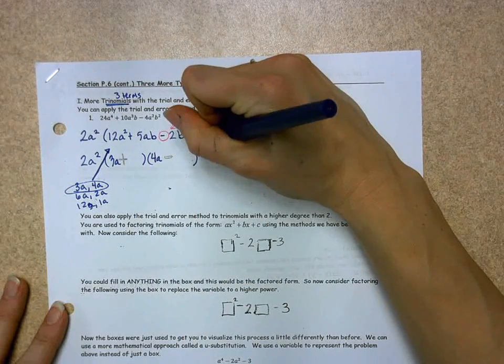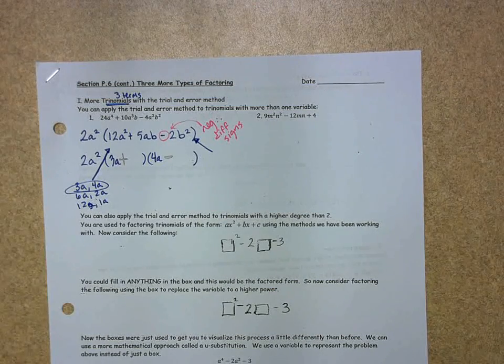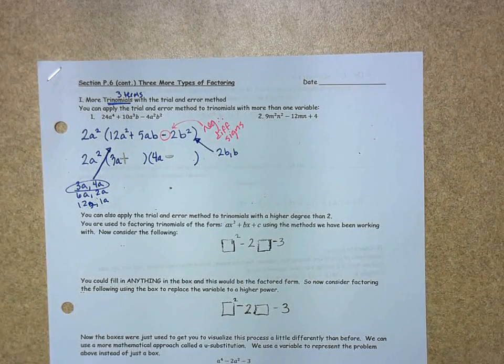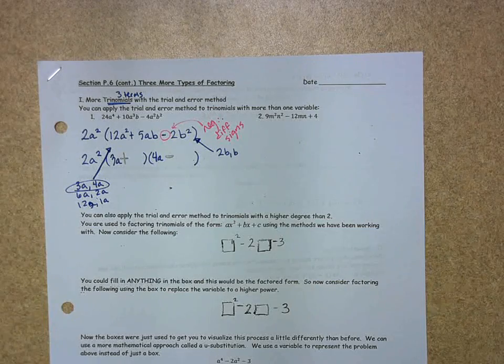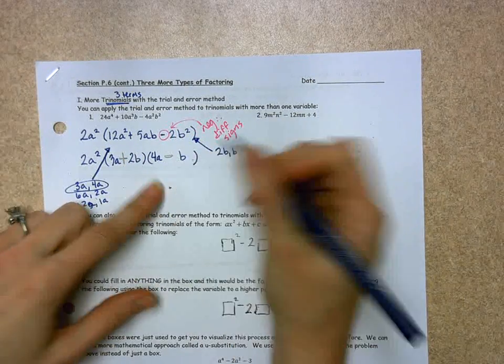Now, looking at 2b squared, what multiplies to be a 2b squared? 2b and b. Now, before I place them inside of the parentheses, let me stop you for a second. Would I ever place the 2b in with the 4a? No. How do we know I would not do that? Because this is the greatest common factor. Yes, because we would have a greatest common factor, and we already took that out. So there's no way I'm putting that 2b there. I'll try to put it here, and I'll try to put it here.